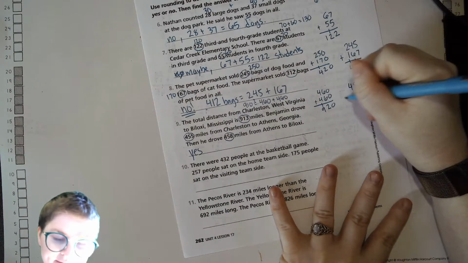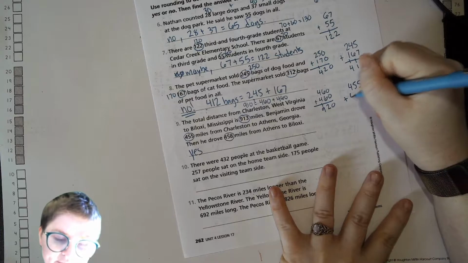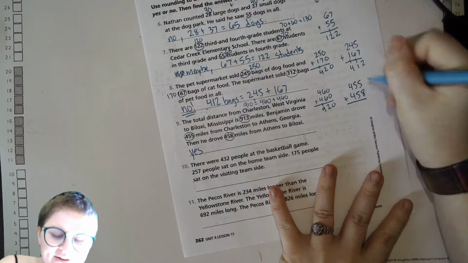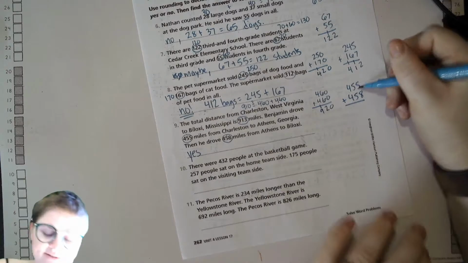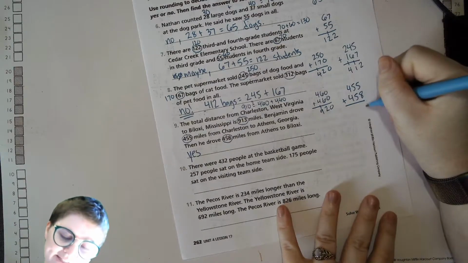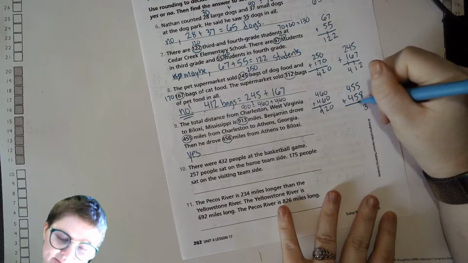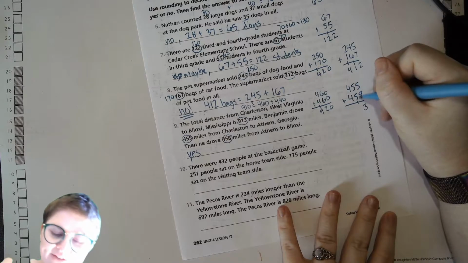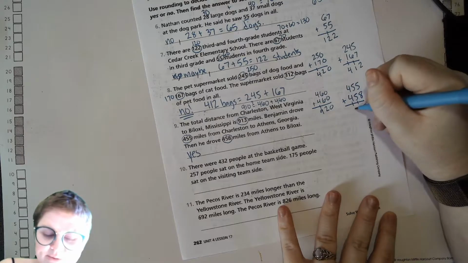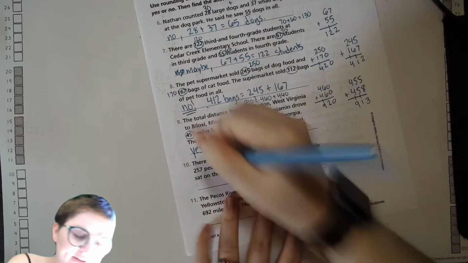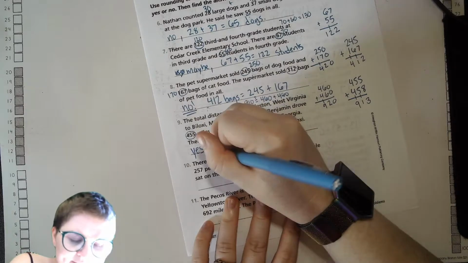455 plus 458. Okay. So 5 plus 8 is 13. 5 plus 5 is 10, plus 1 more is 11. 4 plus 4 is 8, plus 1 more is 9. So it's exactly right.